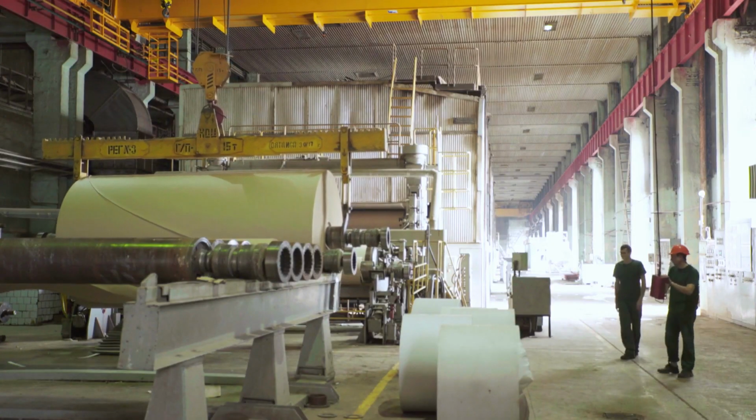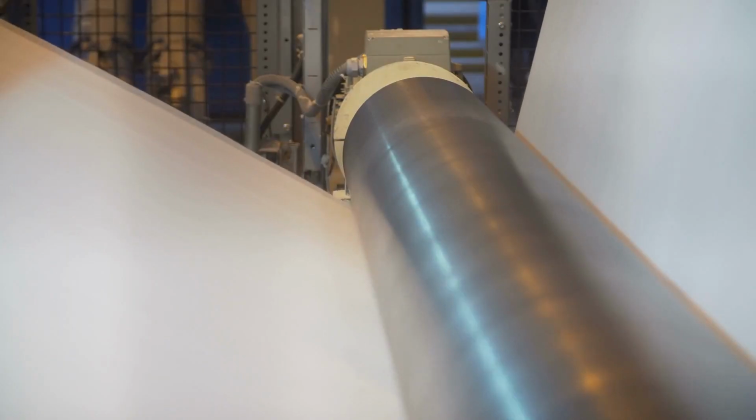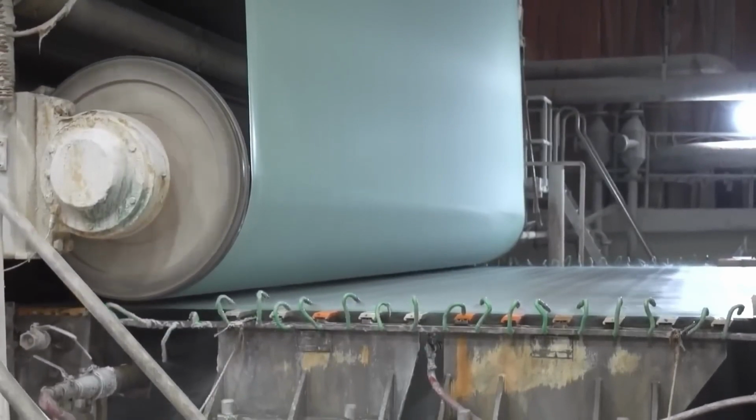4 basic steps. The prepared pulp is spread over a large screen or belt called a forming cloth, where water seeps through, leaving a layer of woven fibers on top.